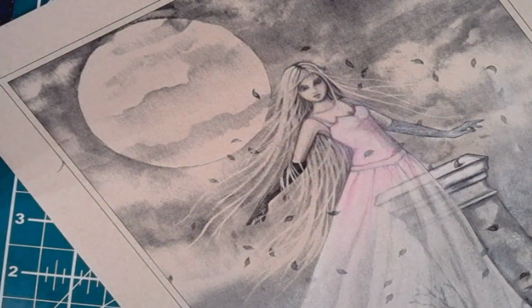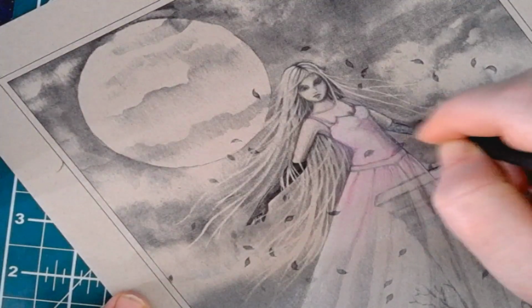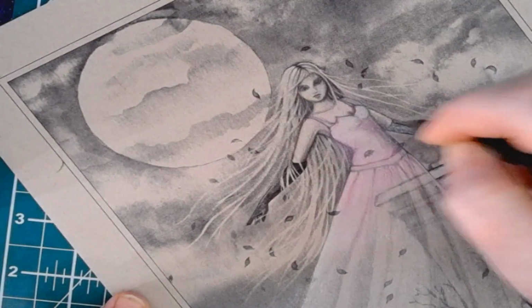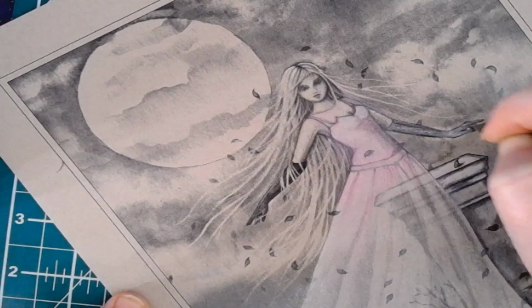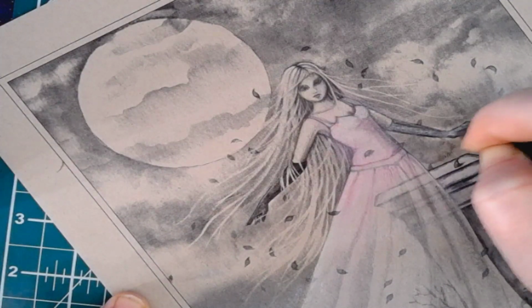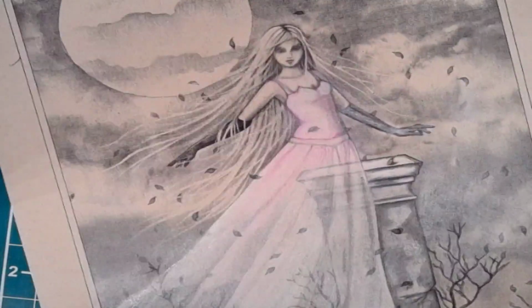I almost dropped it and broke it. And then we're just going to reestablish some of that darker area. Like that.